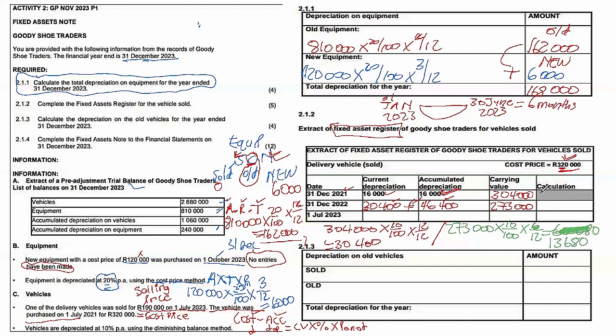Apologies for that. So now our current depreciation on 1st July 2023 is going to be 13,608. Then again, it's 46,400. You combine that with 13,608, so meaning that 60,008 will be your accumulated depreciation.